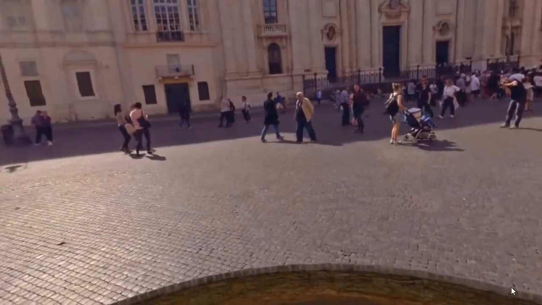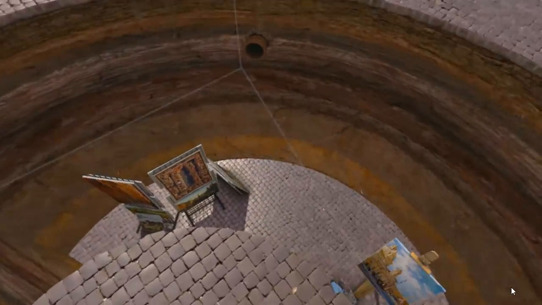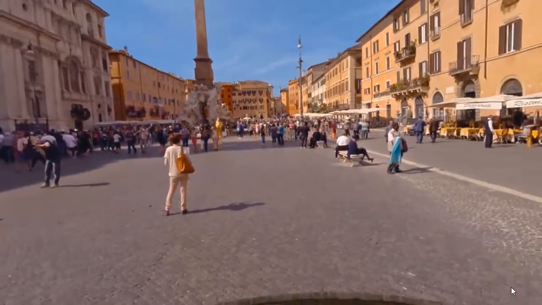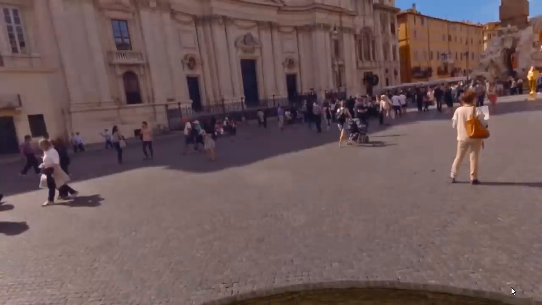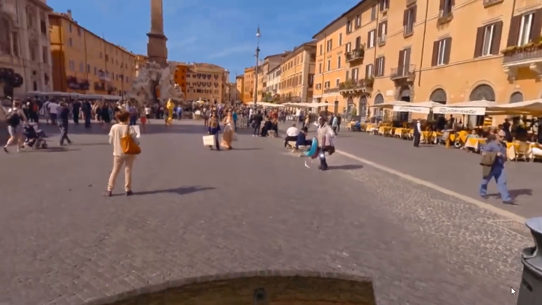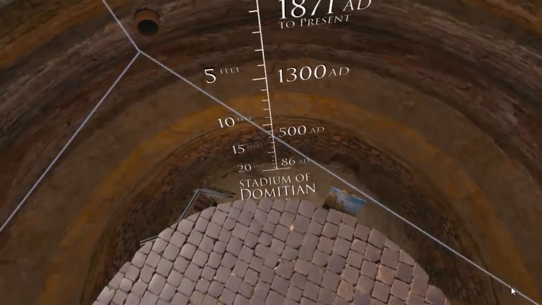Goodness me. Is nobody noticing this? Hello? The floor's just falling in. Is nobody noticing this, really? Hello? Hello, man. Down there is where the Stadium of Domitian stood, 20 feet below us.